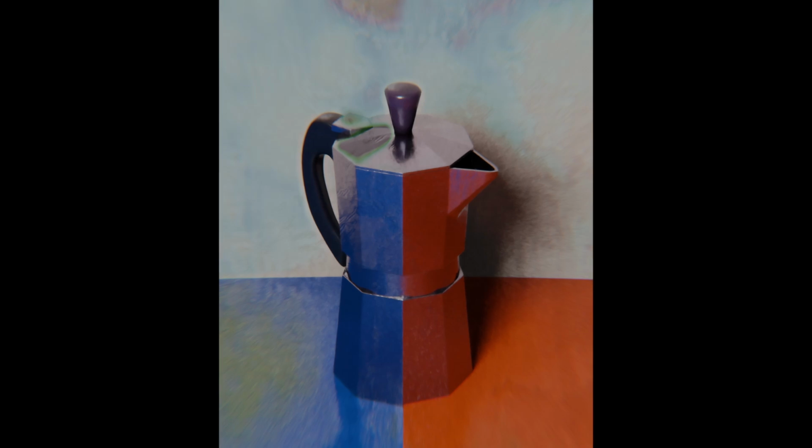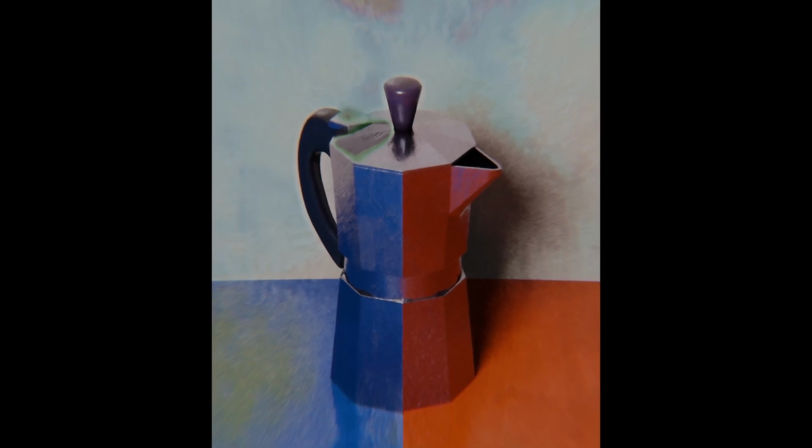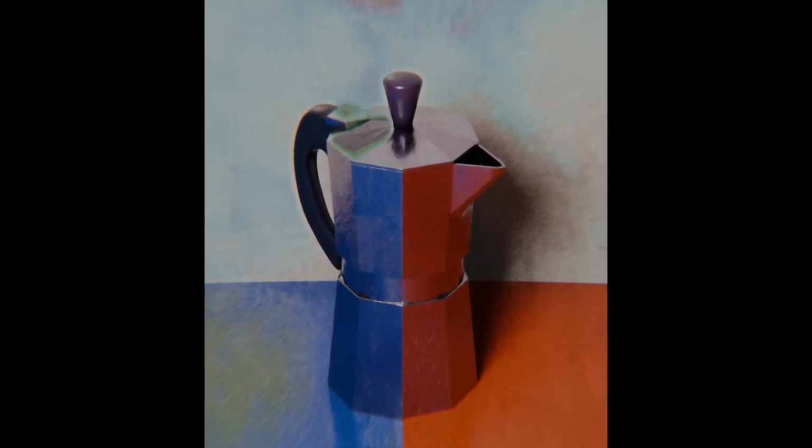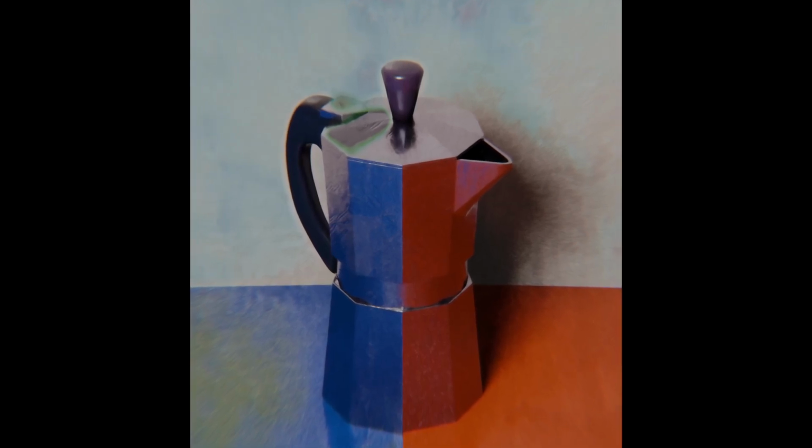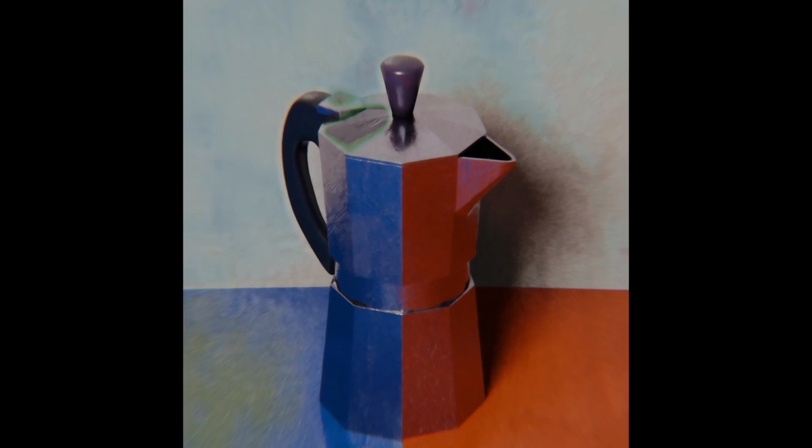So that's version 2. The spout is still in the wrong place. The handle was stolen from version 1. The grungy look kind of works, but it still looks a bit odd, and overall doesn't quite match the painting yet.